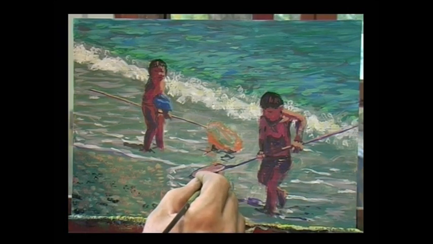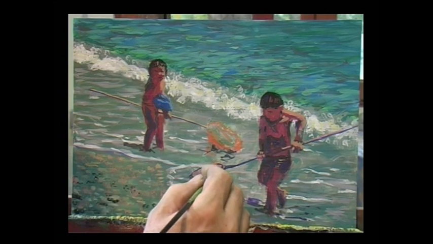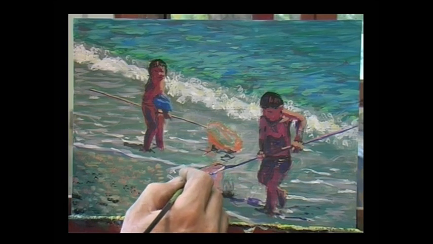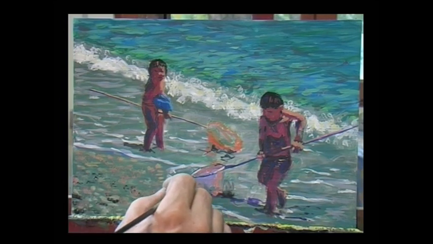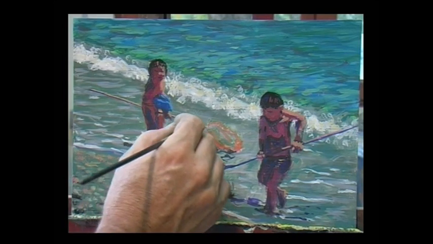Nice light line on top there, almost white. Just catching the wet net. Same here.